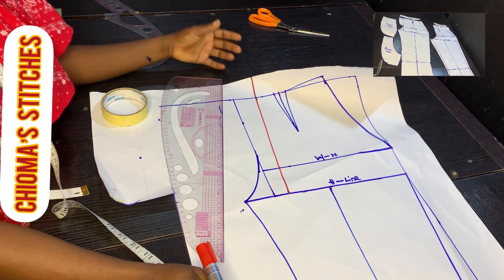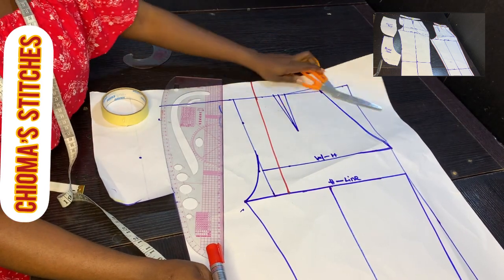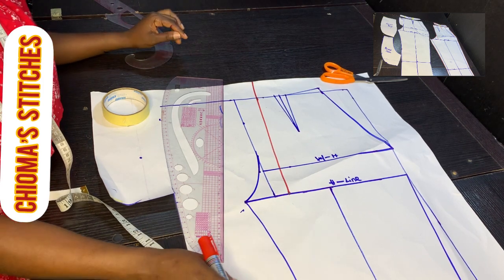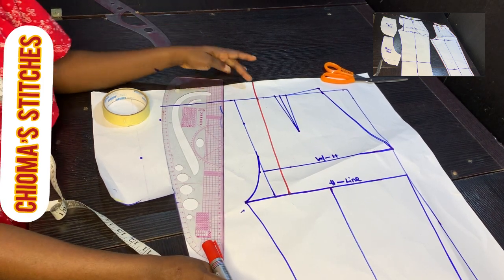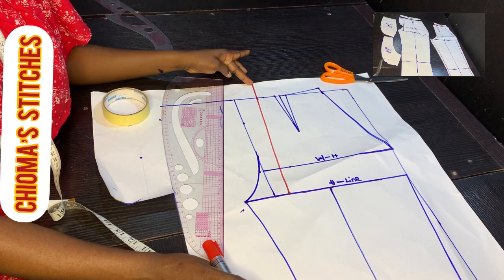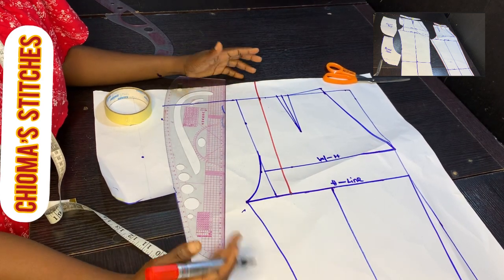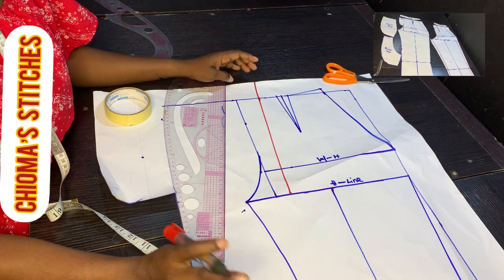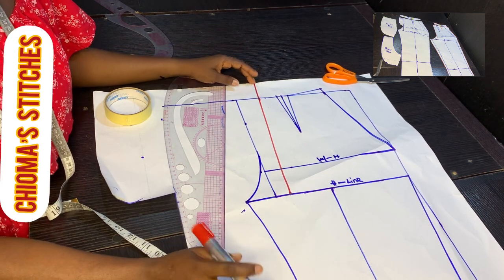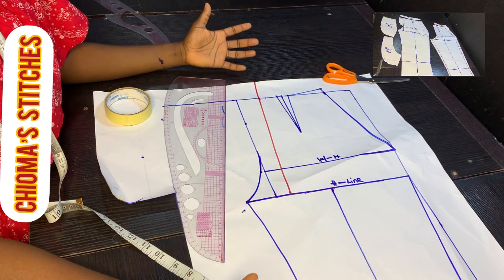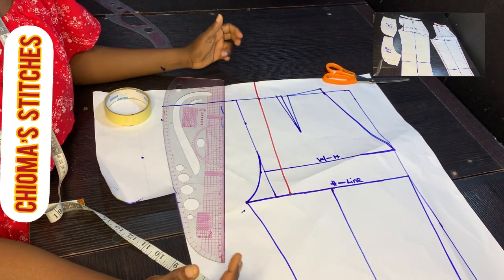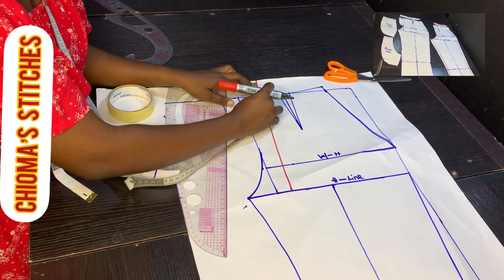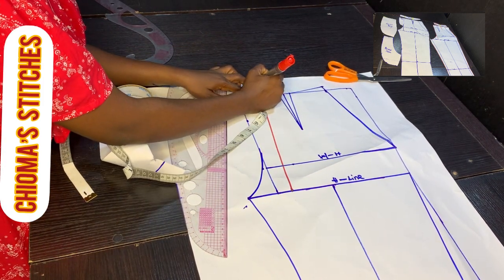Now for someone who has a big bum, someone whose hip is big, you can use up to 2 inches to increase the back of their trouser so that it will accommodate the big bum. Someone like me that is well endowed, I can use 2 inches or 1.8 or 1.5. Someone whose hip is not that big, you can use up to 1 inch or 1.5. So I'm just going to use like 1.8 for me.